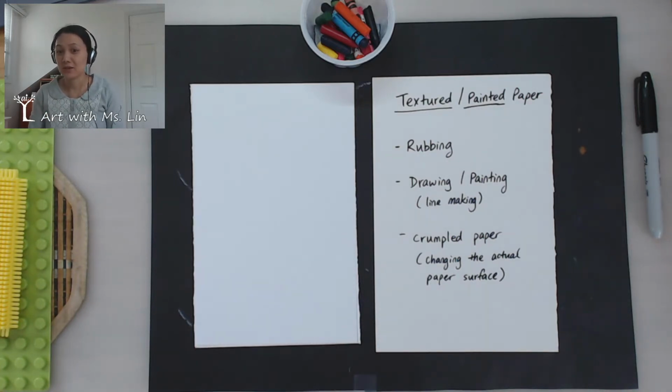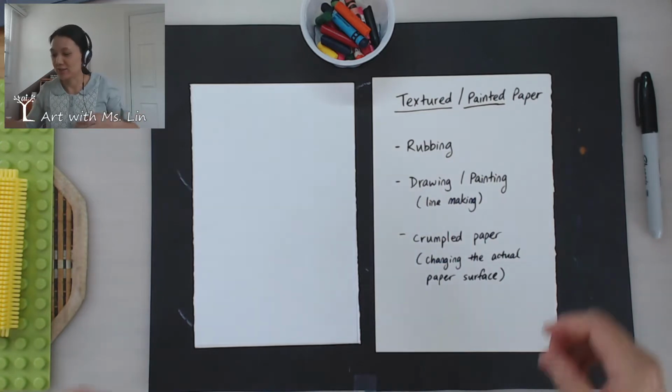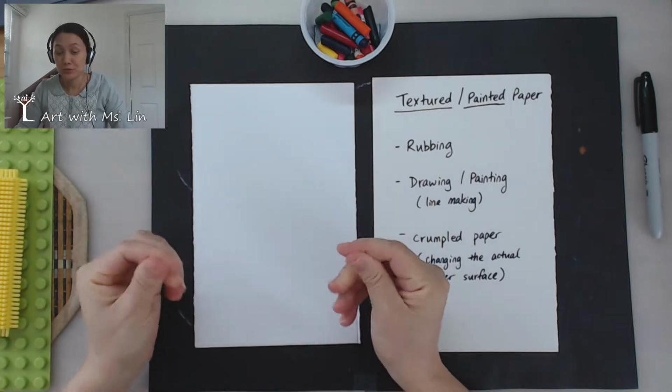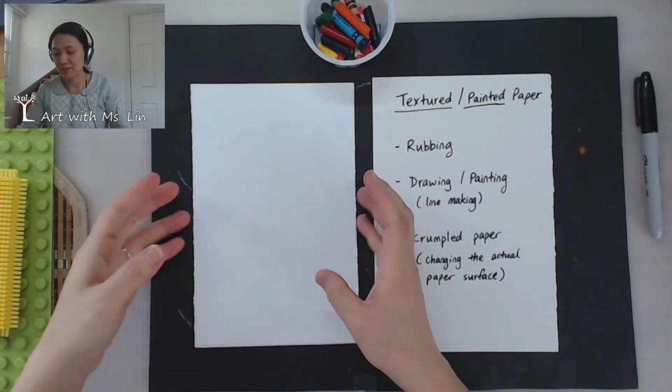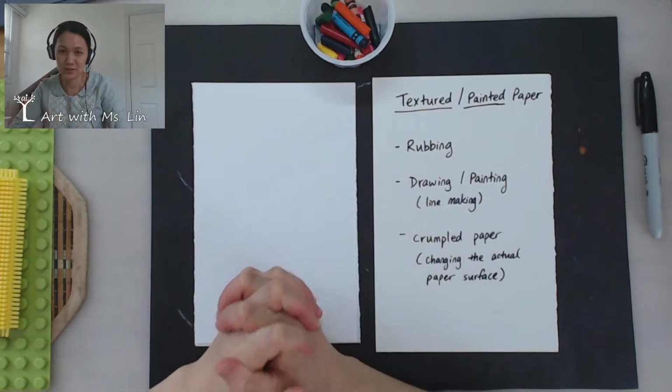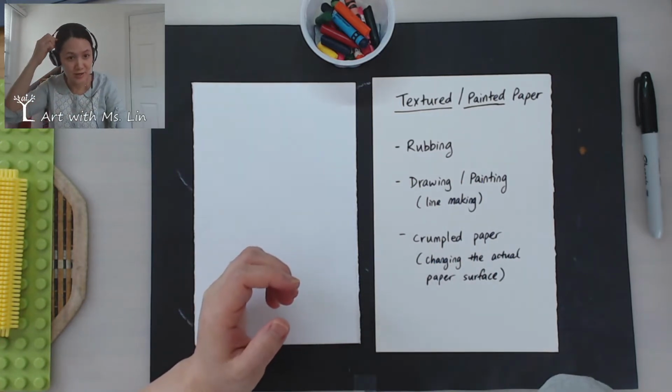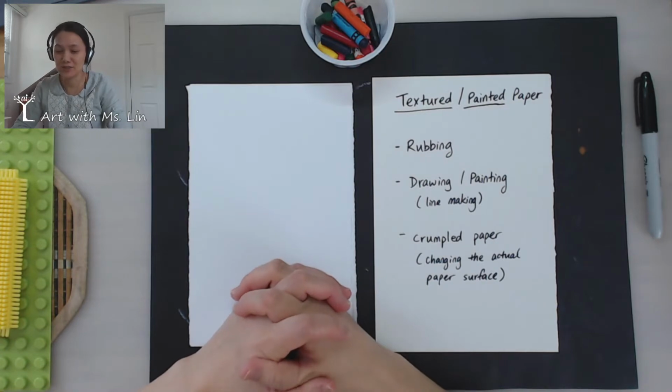Today we're going to talk about texture. A texture is something that we feel through touch, how something feels when we touch it, right? Texture is everywhere: on your clothing, face, even your hair. There are many textures in the world.